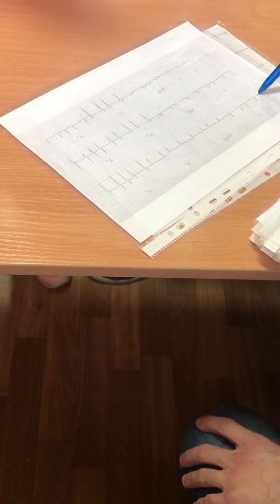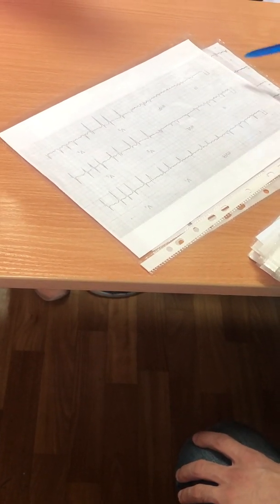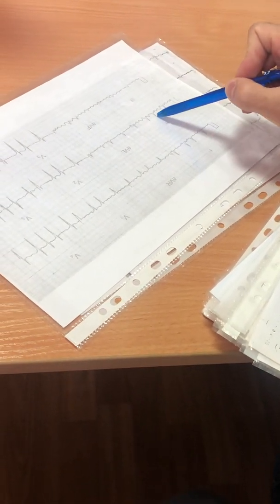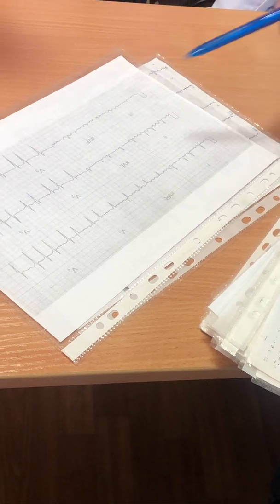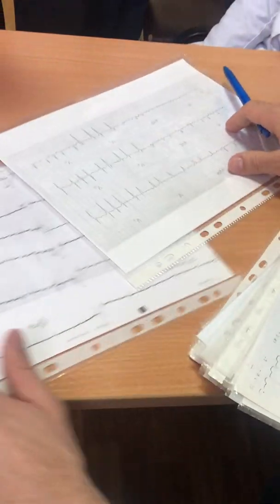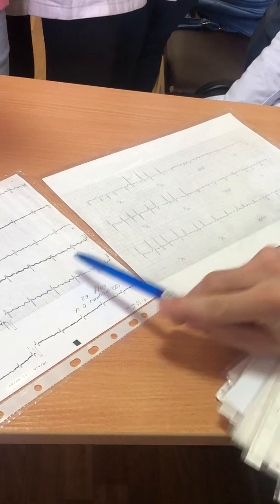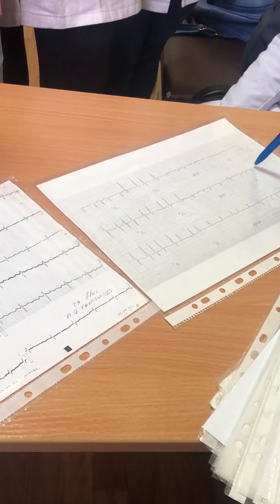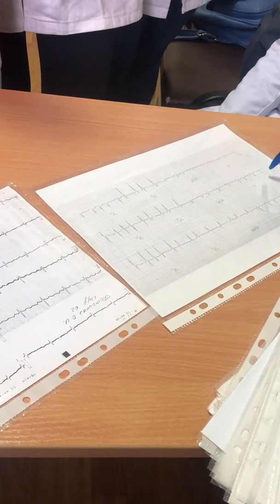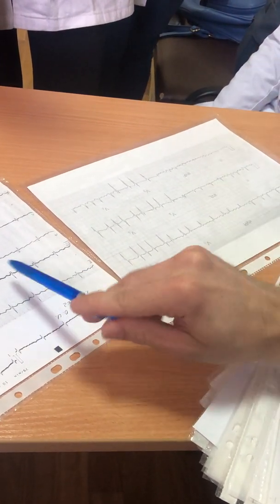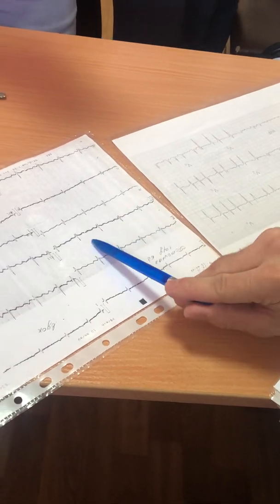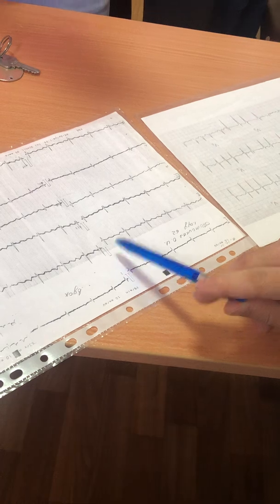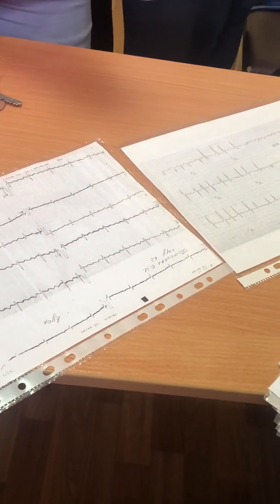Control wave, P wave is absent. We can see big F waves in this place and irregular rhythm. Atrial flutter, but in difference from this card, this one regular rhythm, this one irregular rhythm. Numbers of waves different every time. Numbers of F waves similar every one time. This one correct type of atrial flutter. This one incorrect type of atrial flutter.